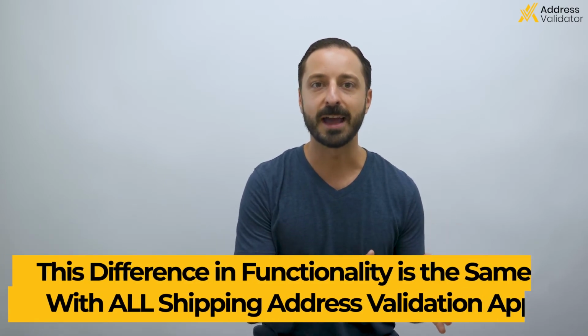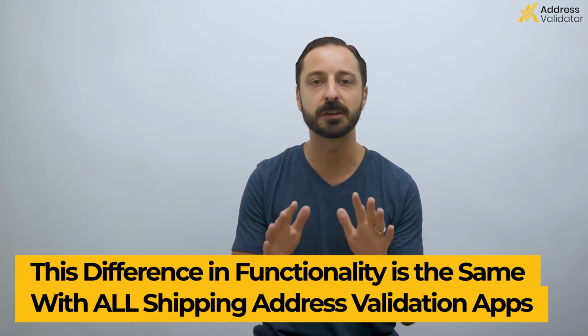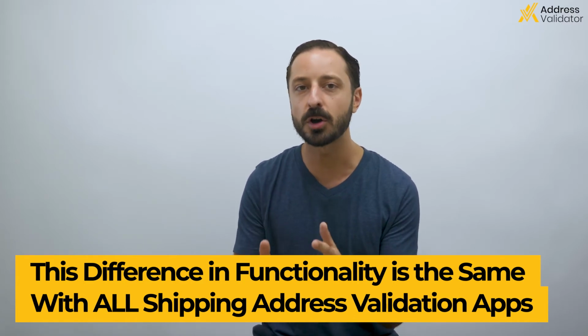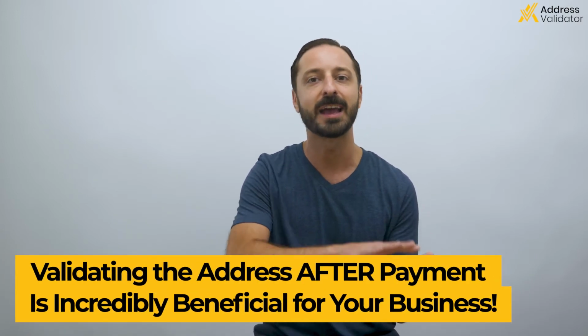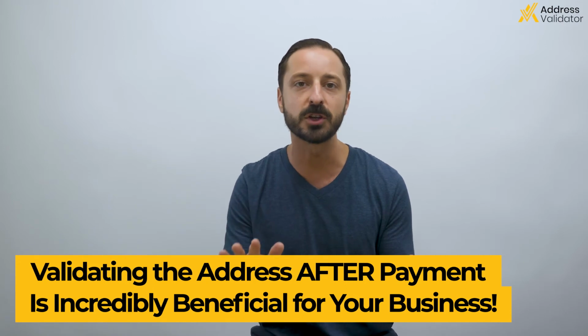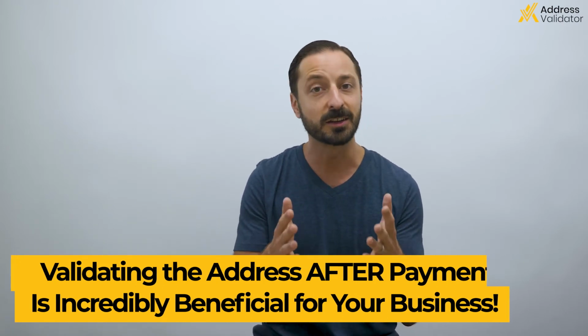The difference in functionality is going to be the same with any and all shipping address validation apps because you can only get access to adding custom code to your checkout process if you're a Shopify Plus merchant. But again, no worries, validating the address after the payment is still beneficial for your business and incredibly important so you can avoid sending your merchandise to the wrong addresses. So with that, let's jump right into the installation process.